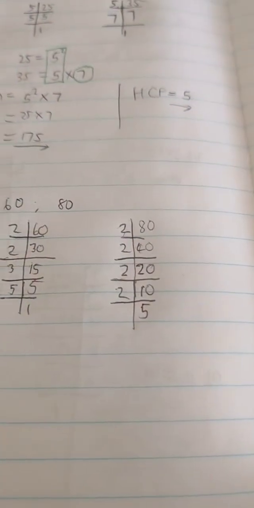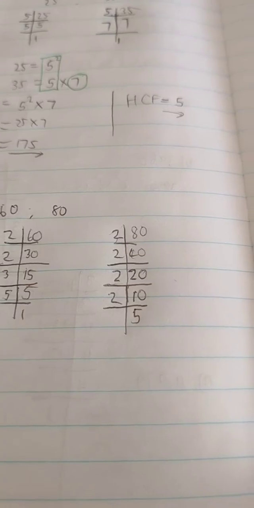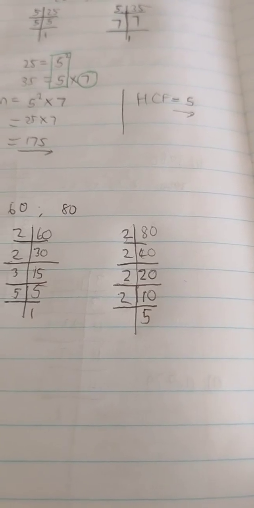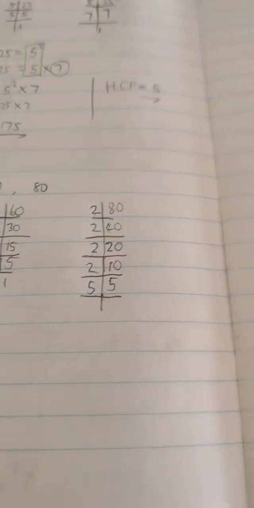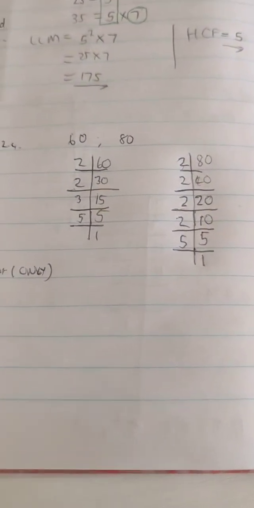Smallest prime number that goes into 5? Yes, Chappies. Definitely 5. How many times does 5 go into 5? 1 time. Okay, definitely once.